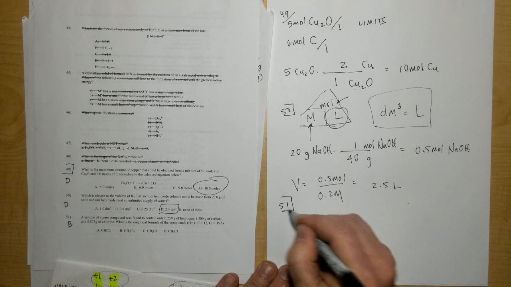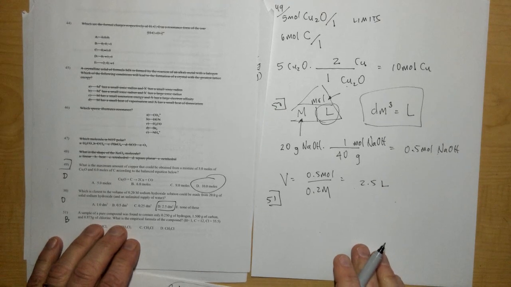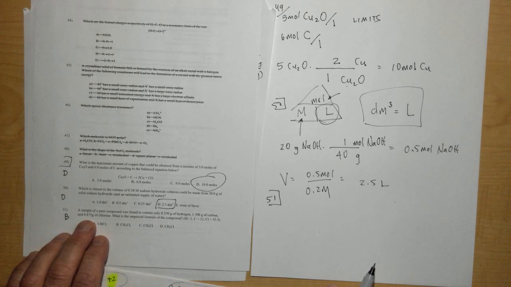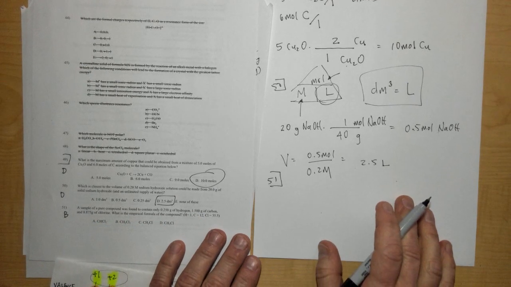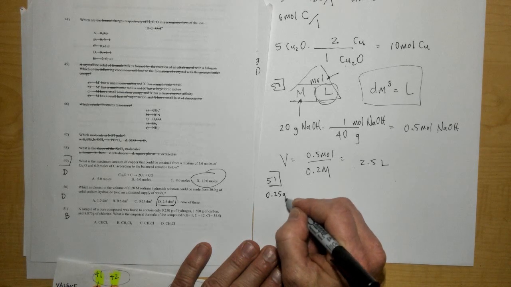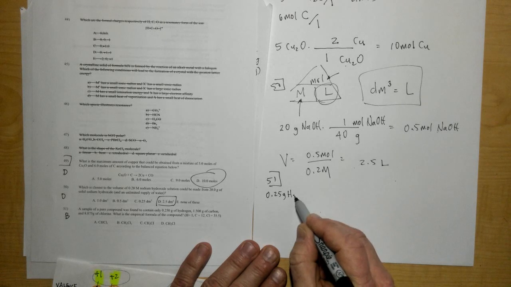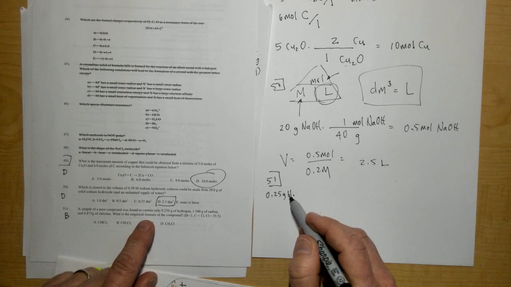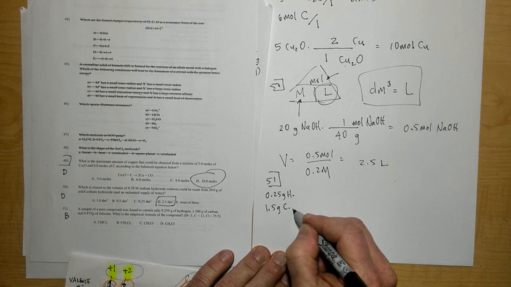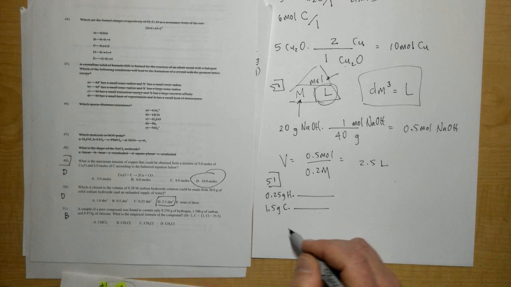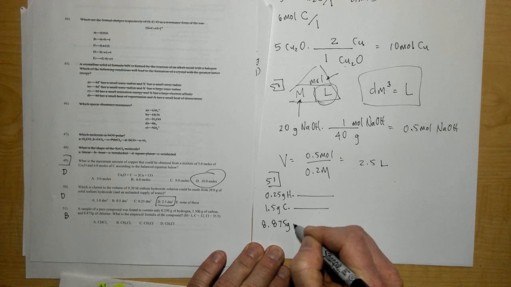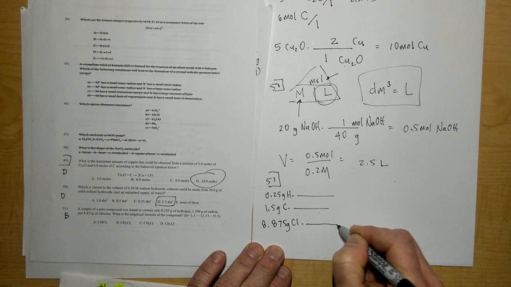And then the last one, number 51. A sample of a pure compound was found to contain this many grams of hydrogen, this many grams of carbon, and this many grams of chlorine. What is the empirical formula? So the empirical formula type problem is to take your number of grams, 0.25 grams of hydrogen. Now it's just the atoms of hydrogen because it's in a compound, so it's not going to be diatomic. 1.5 grams of carbon, it's just going to be the atoms of carbon once again. And then 8.875 grams of chlorine. Once again, just going to be chlorine.